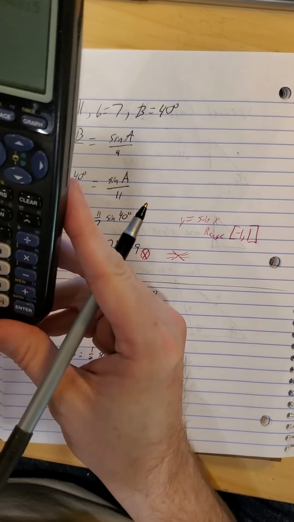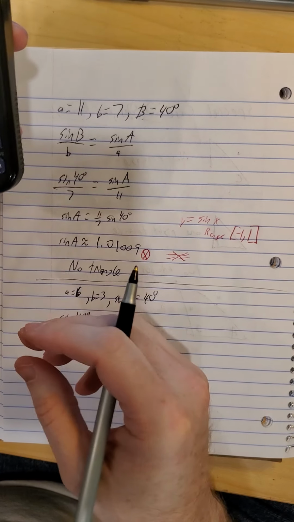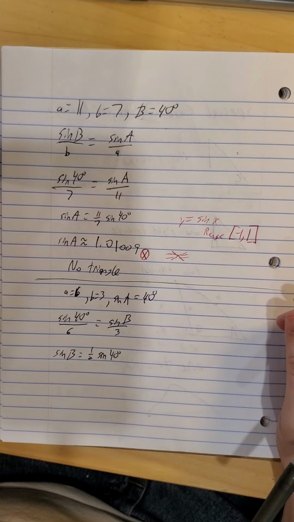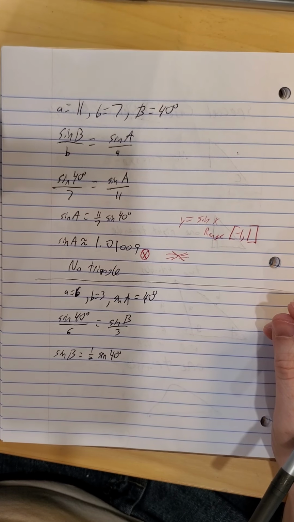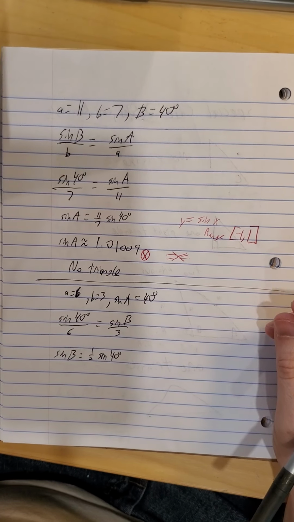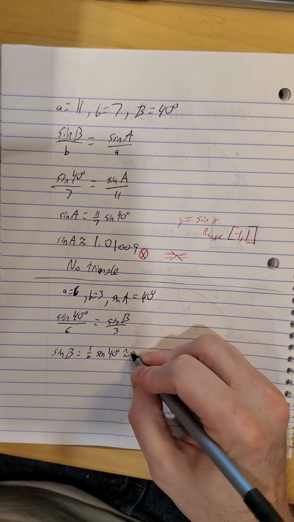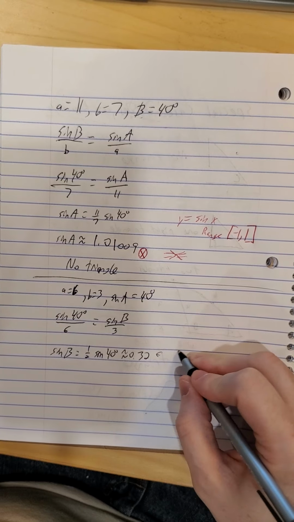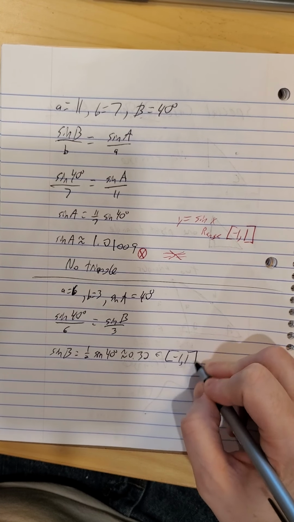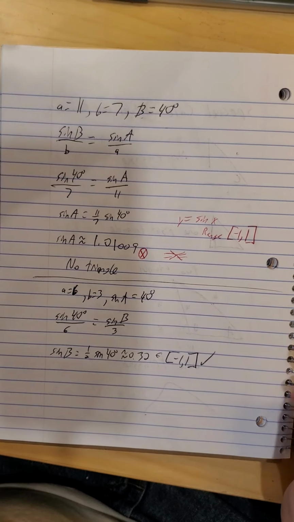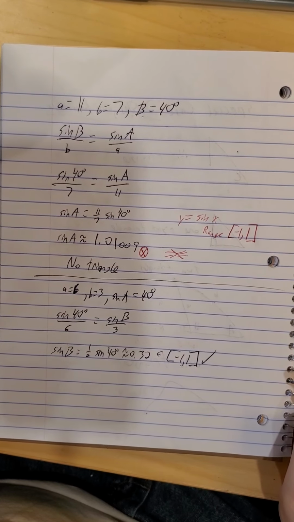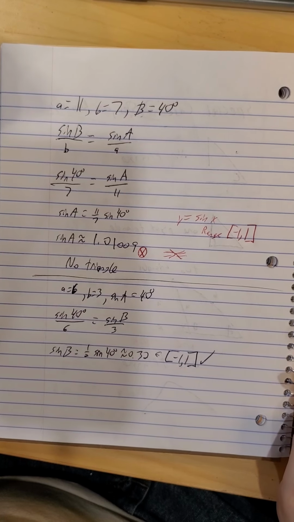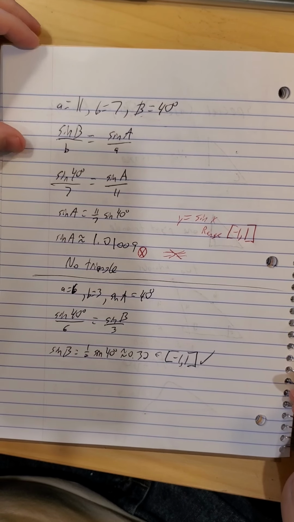So I'm going to run that through the calculator for just an approximation, just to make sure that we don't have this other case of no triangle again. So 1/2 sine of 40 degrees, we're at roughly 0.32. It keeps going and going, but that is on the -1 to 1 interval. So we do have a triangle. So we have at least one triangle, maybe more, but we have at least one triangle.